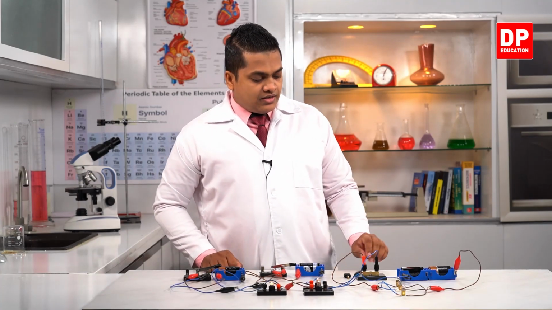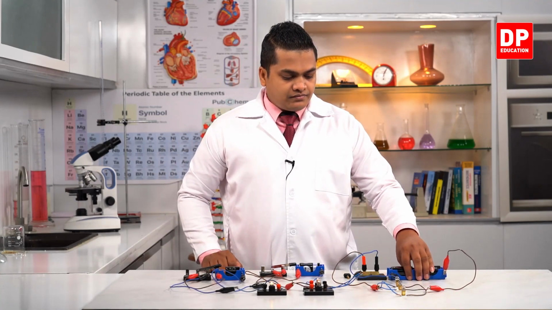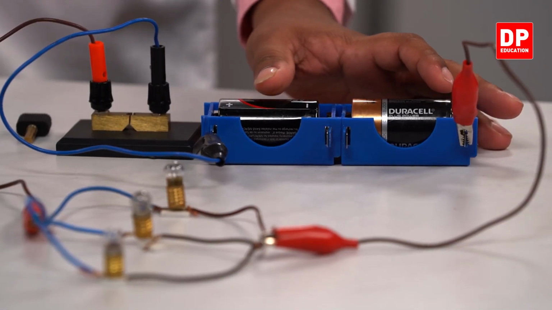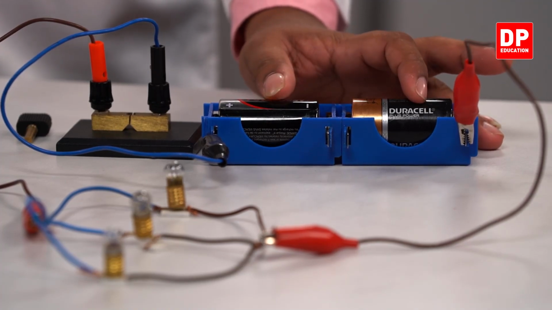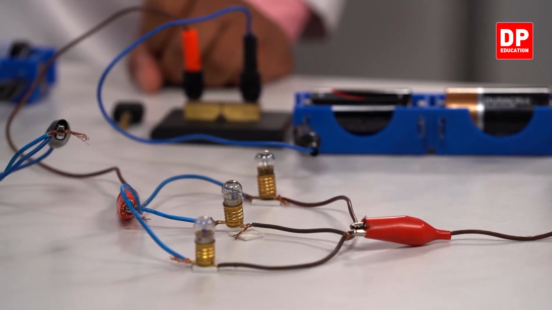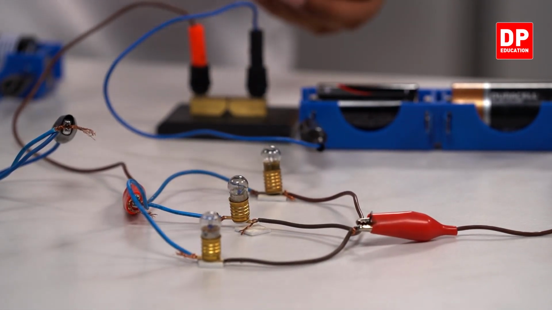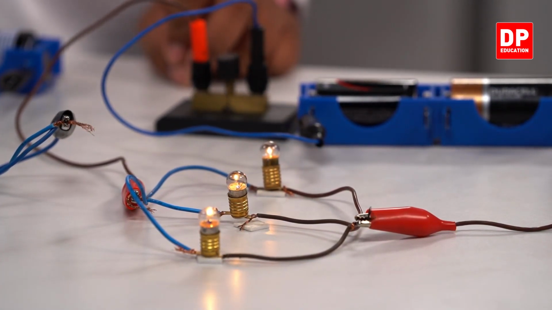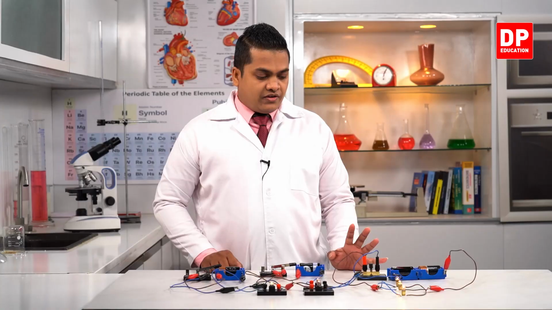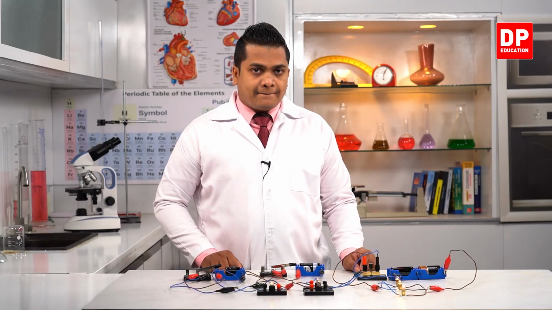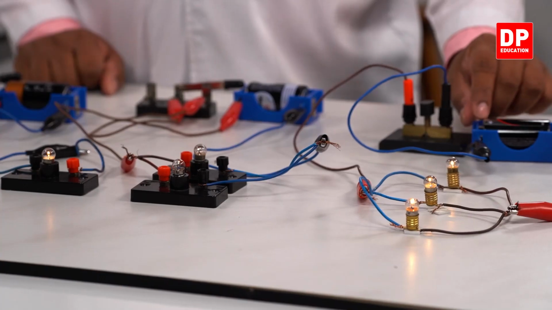Now let's turn on the next one. Here we have two dry cells with three parallel connected bulbs. Now I am going to turn on this switch. See, all three bulbs are glowing very well. If you compare the brightness with the other ones, the brightness is very high.